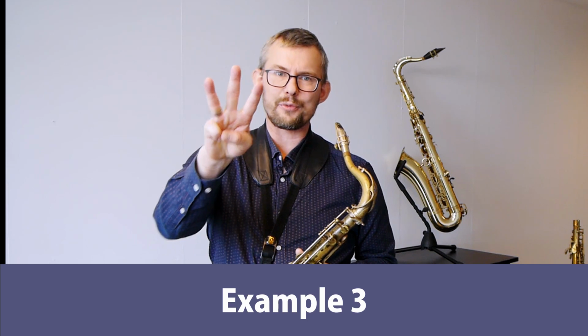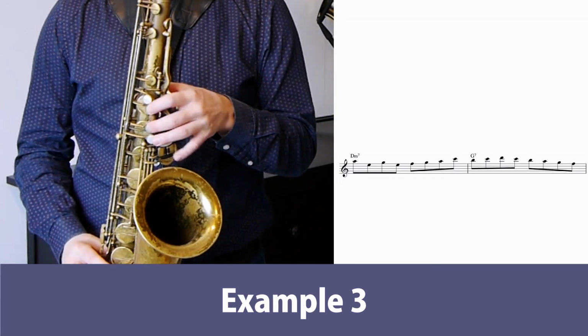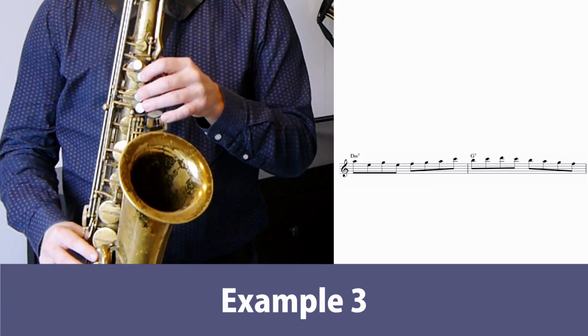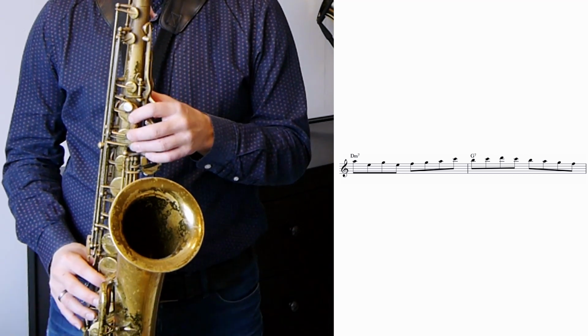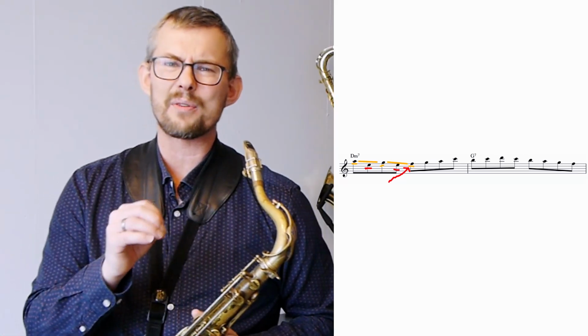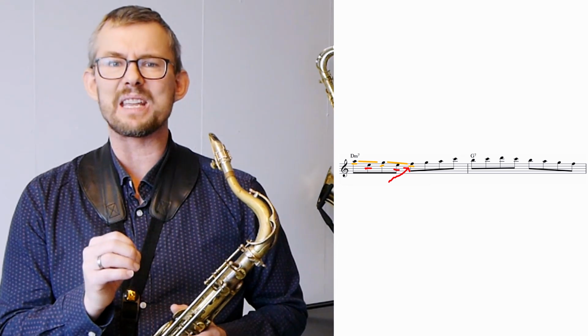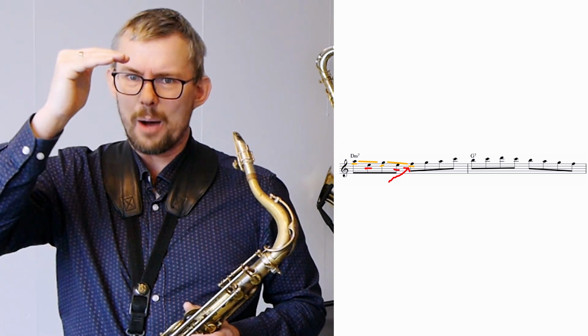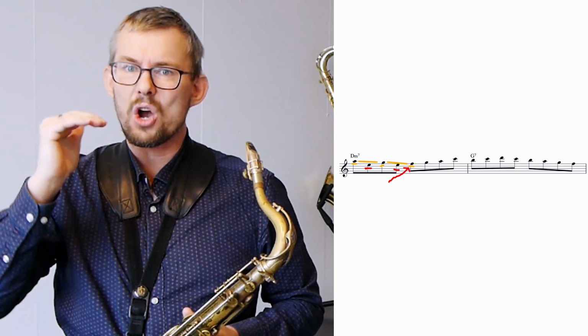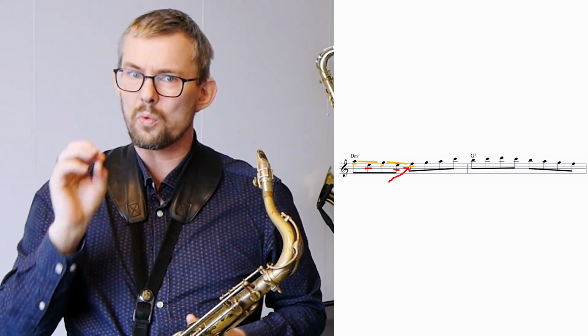Example number 3. Starting by surrounding the F on the third beat. Playing from the A to the G to the F as the upper line, adding the E under, are surrounding notes towards the F.